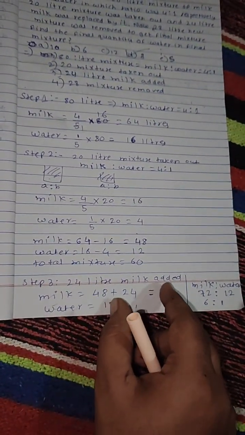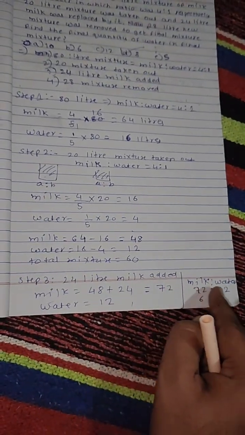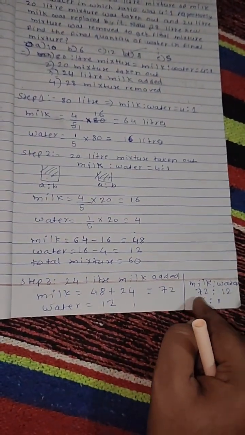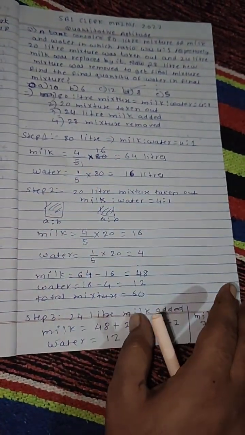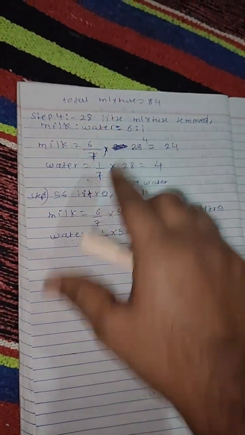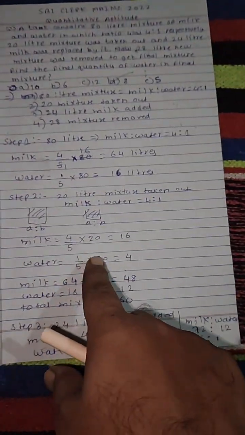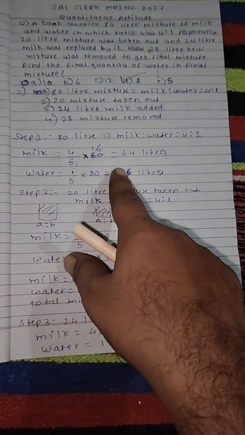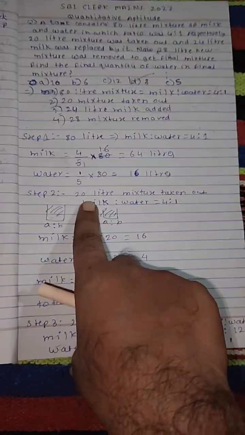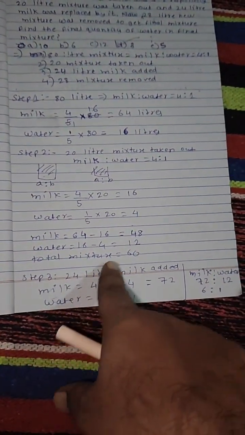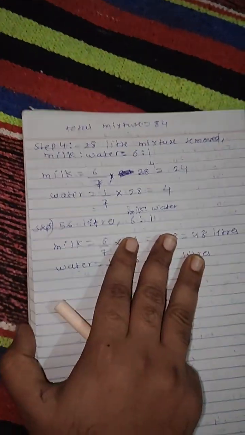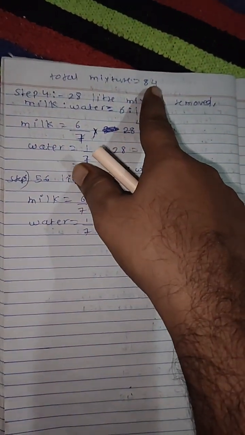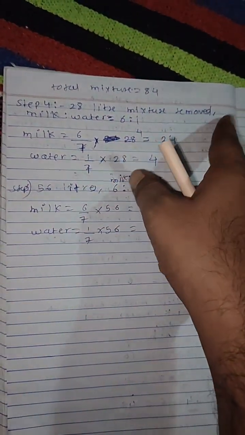So here what ratio has come? Milk is 72, water is 12. So ratio 6 is to 1. So after that, what again we did? 28 liters of mixture removed. So the total mixture here was 84. Since it was 80, it became 60 after we removed 20. After that, again we added 24, meaning 60 plus 24 is 84. So it was 84, so 28 liters we again removed.